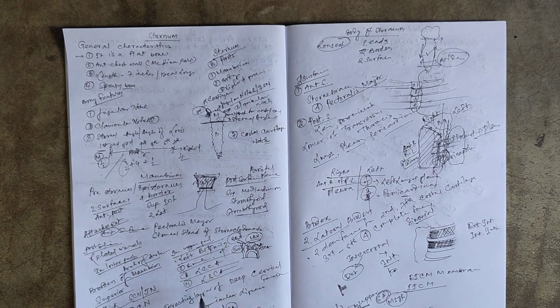Now the borders of the manubrium: there is the superior border and the inferior border. The superior border is quite thick. It has the suprasternal notch or jugular notch and the clavicular notch on either side. The suprasternal notch gives attachment to the investing layer of the deep cervical fascia and the interclavicular ligament.